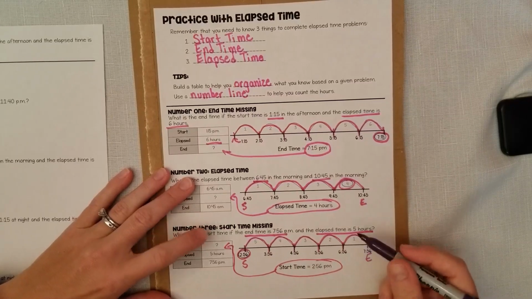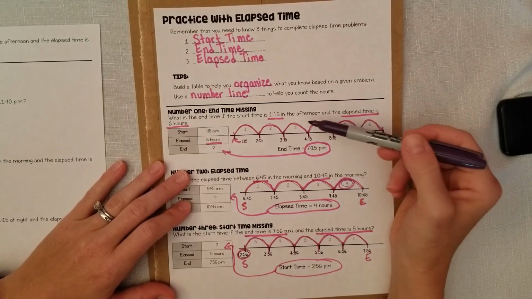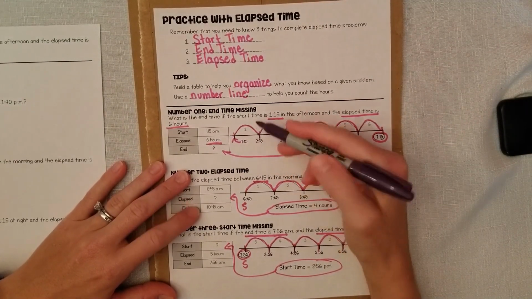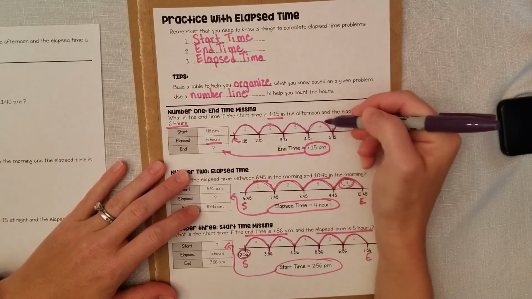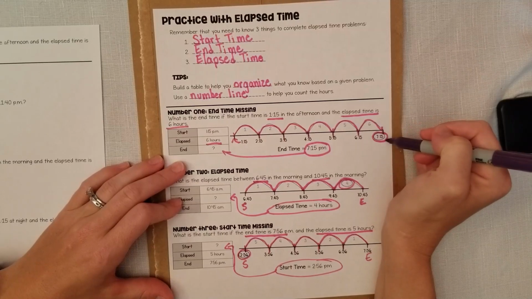So you can see the difference between these 3 models. For the one where I'm missing the end time, I put in my start time. I count my jumps according to the elapsed time, and where I end is going to be my end time.